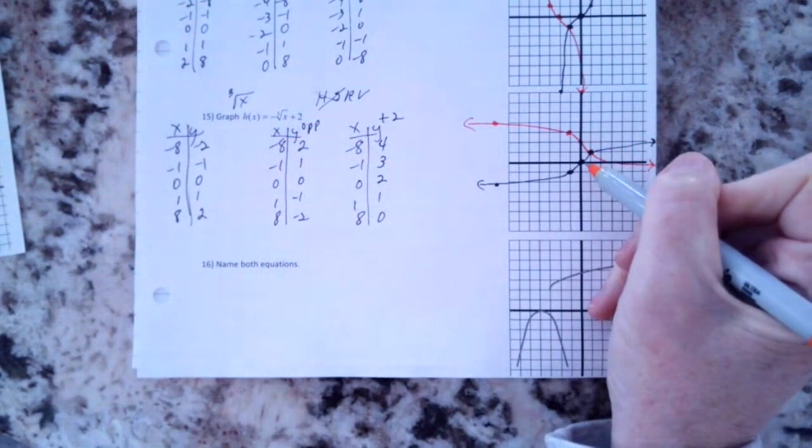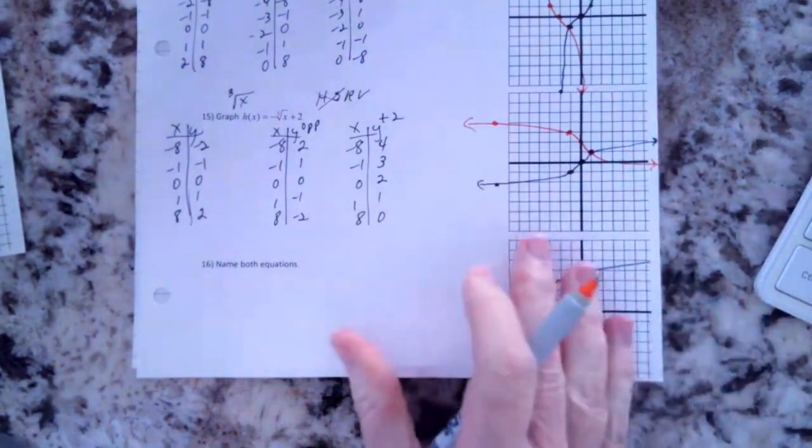+2 up. Now notice it's not +2 up. It was +2 up from the reflection. So +2 once we reflected it. So you really have to do it in the right order.